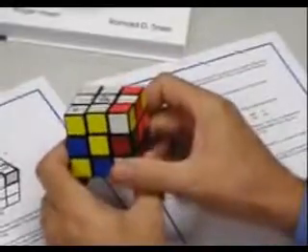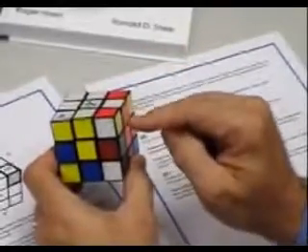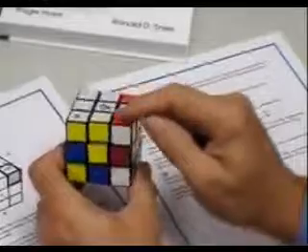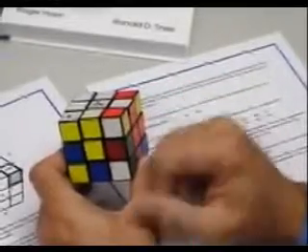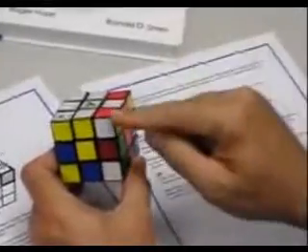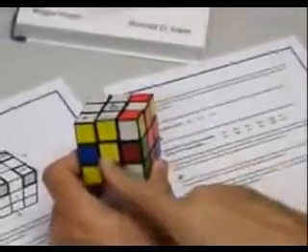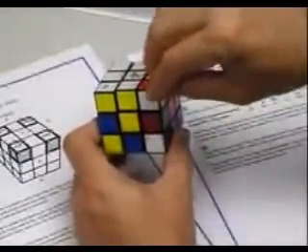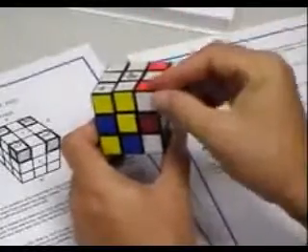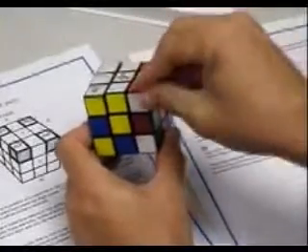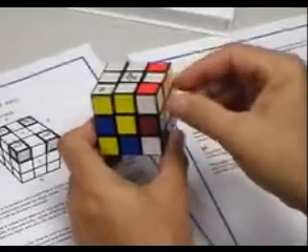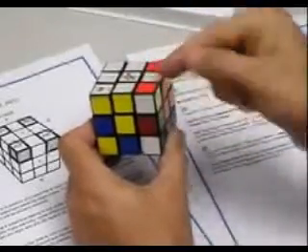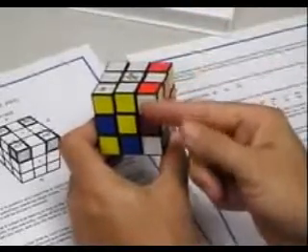Okay, now let's look carefully. This cube, the white, orange, and yellow cube, is in the right position now. It goes at the intersection of the white face, the yellow face, and the orange face. So it's right where it should be, but it needs to be twisted or oriented. And it appears that it needs to be twisted clockwise, so that the white is on top, the orange is on this side, and the yellow is on this side.